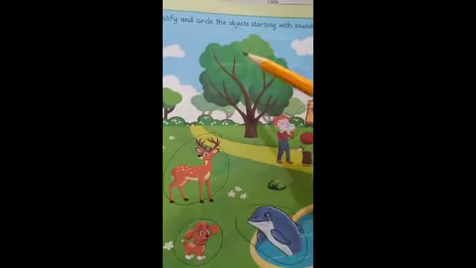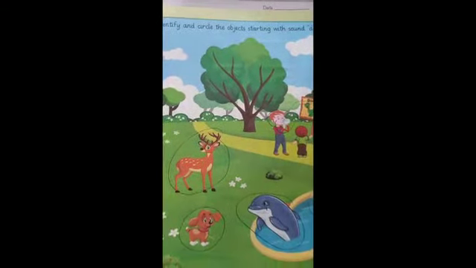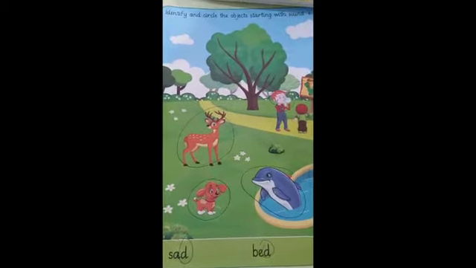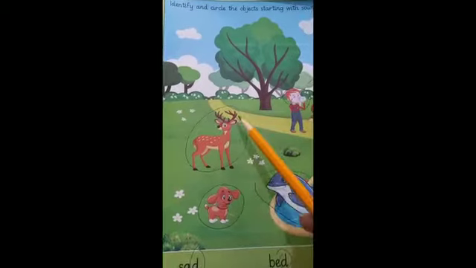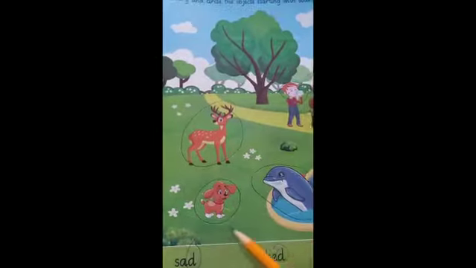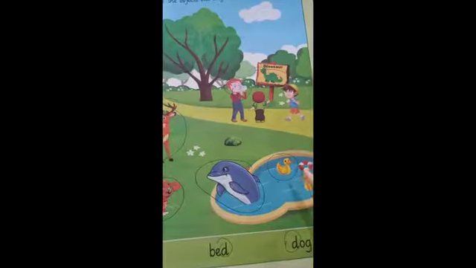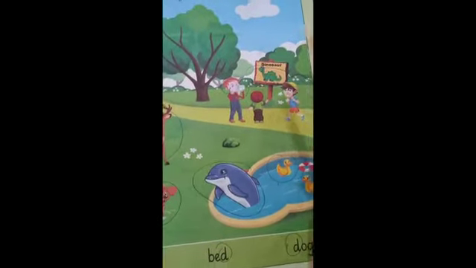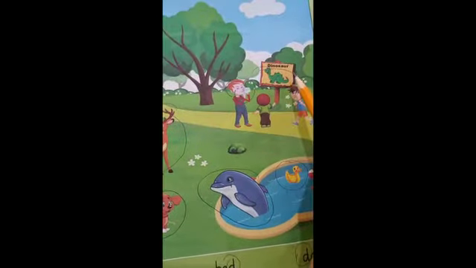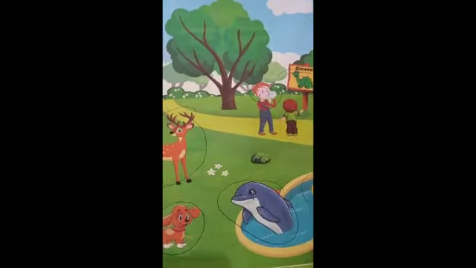Identify and circle the objects starting with sound D. The letter D and its sound is D. So where are the objects whose sound is D? This is deer, so we will circle deer. This is dog and we will circle dog. Dolphin, we will circle dolphin. This is duck, so we will circle duck. This is dinosaur. It starts with D with the sound D. So we will circle dinosaur. And this is drinking. So we will circle drinking.